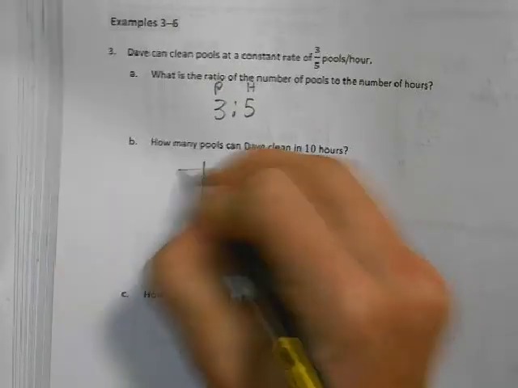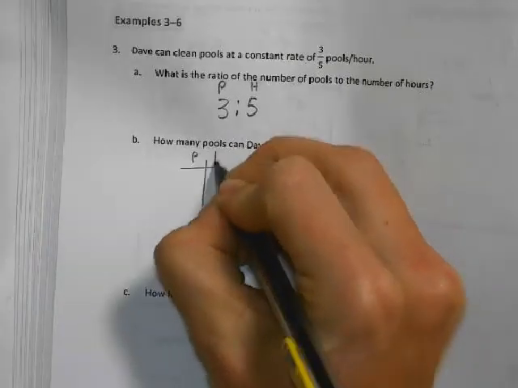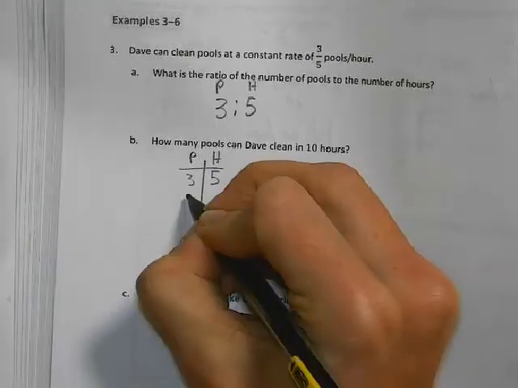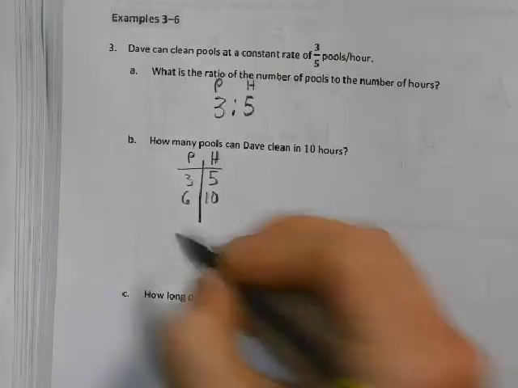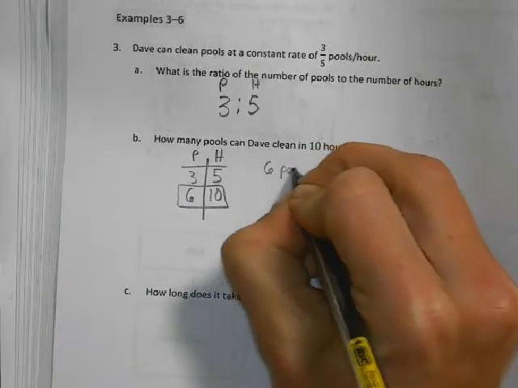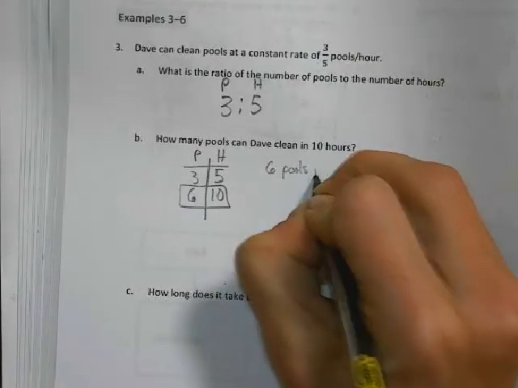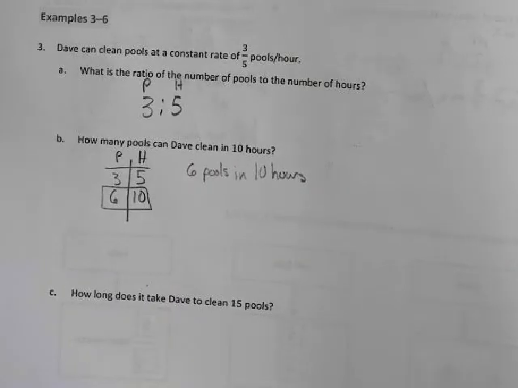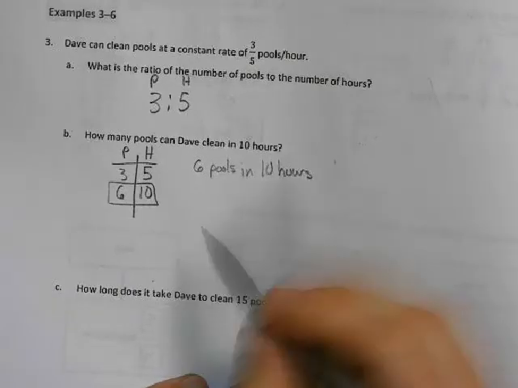Well, I prefer the ratio table. We have pools and hours, and that would be 3, 5. My next one would be 6, 10. I'm done. I have my ratio that would tell me it's 6 pools in 10 hours. Now, a few of you prefer the tape diagram. I haven't seen anyone using the double number line, so I'm just going to show you the tape diagram.